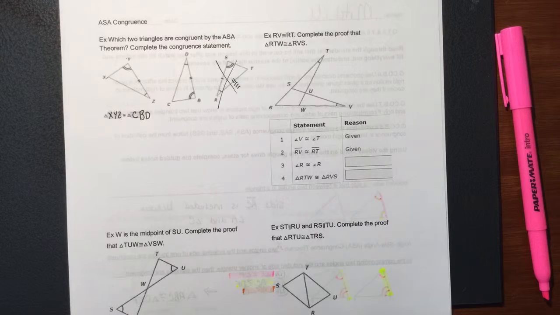Some other things that they could ask you to do is complete proofs on these. And you just use the information that they give you along with that list of good reasons that we've been working on, and use it to help you fill in the blanks.